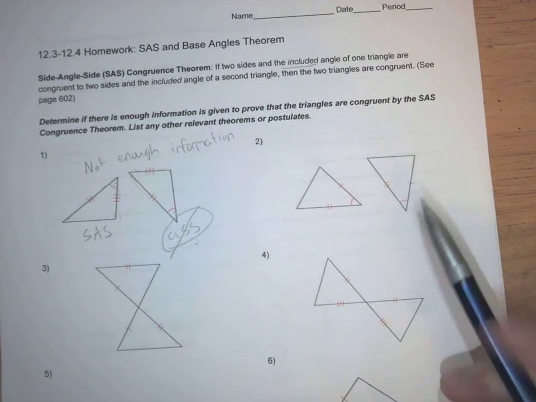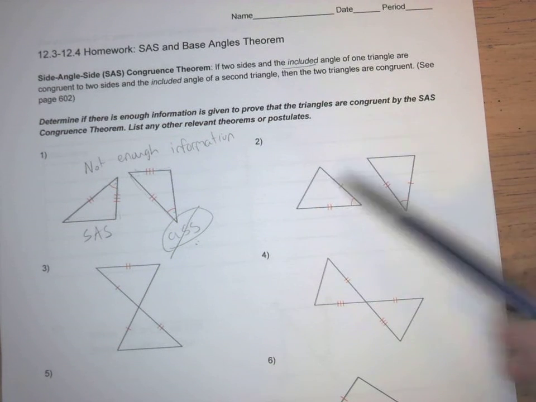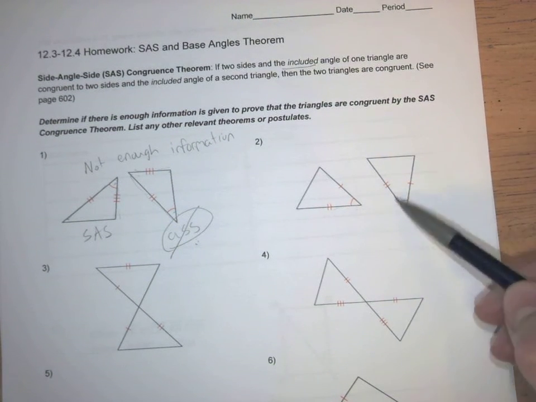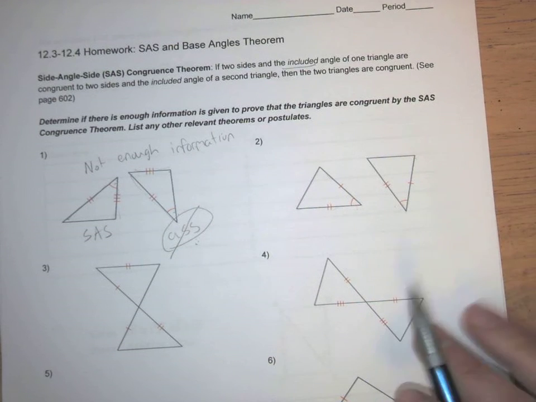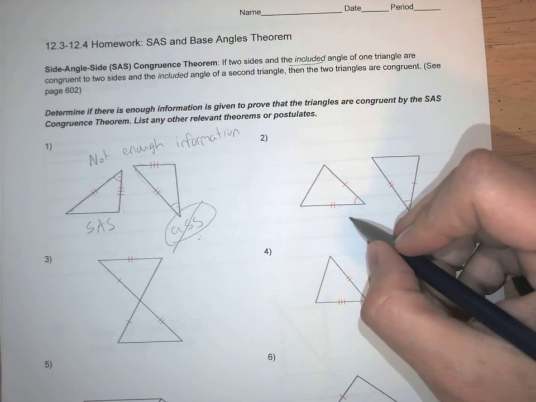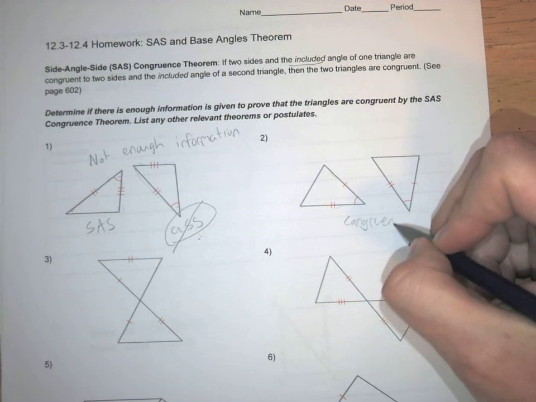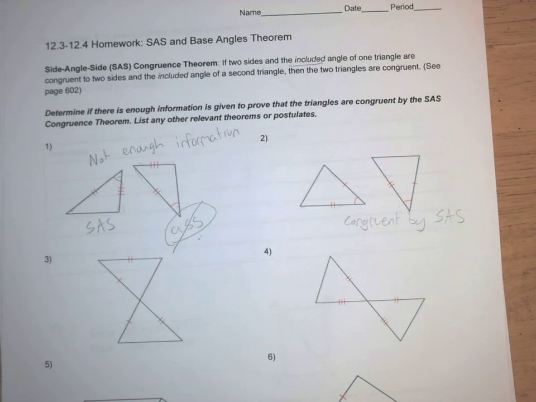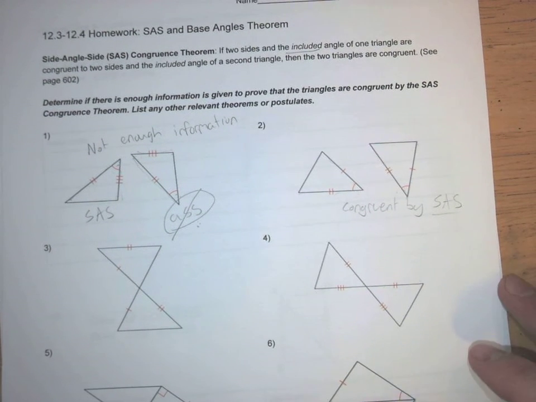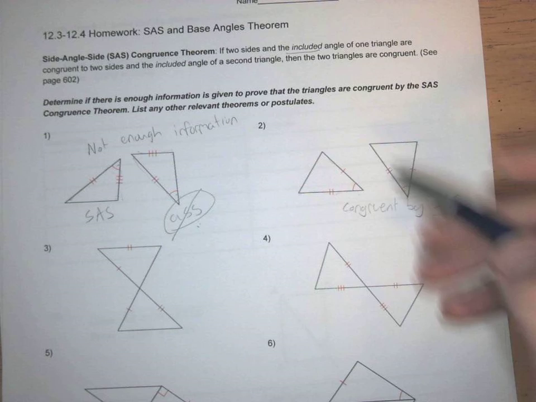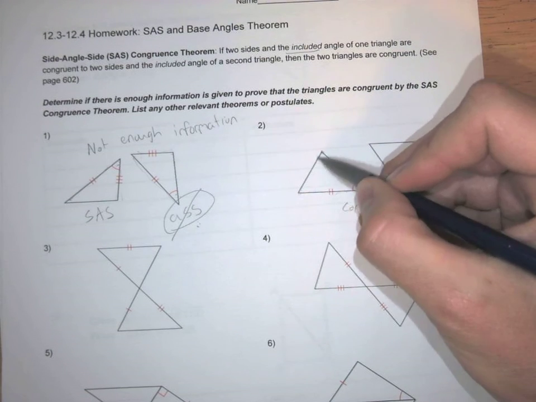Okay, number two, same idea. Is there enough information to prove that these two triangles are congruent? Well, I've got a side, an included angle, and a side. I've got a side, an included angle, and a side. Cool. Sounds good. So yeah, these are congruent by SAS. Again, side angle side right now is the minimum information that we need to say that two triangles are congruent. If I have a fixed side, a fixed angle, and then another fixed side, there's only one way to complete this triangle.